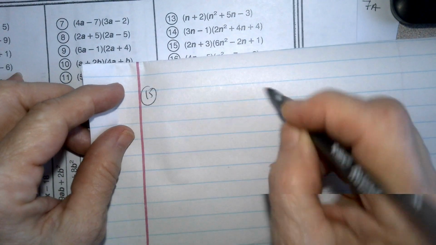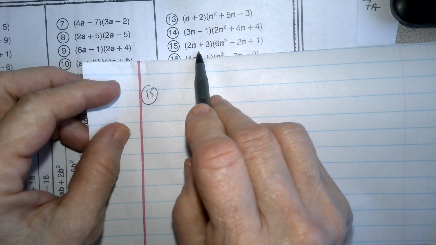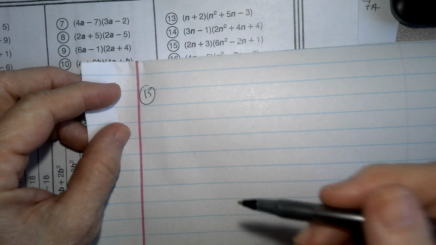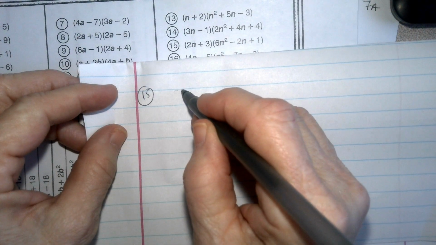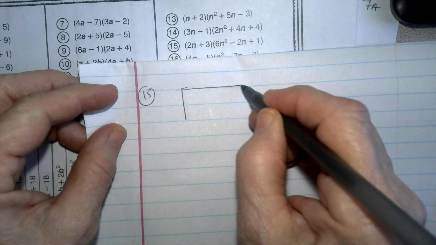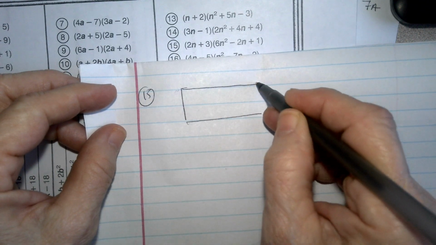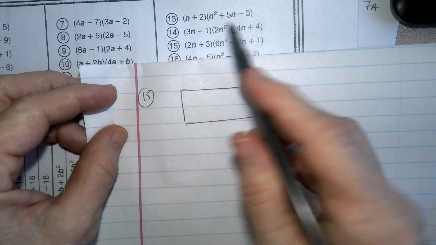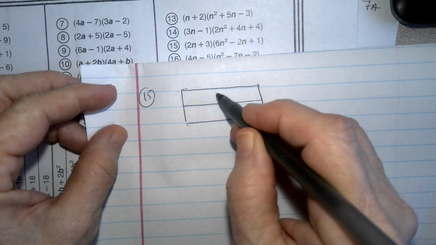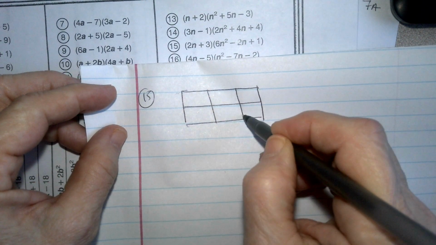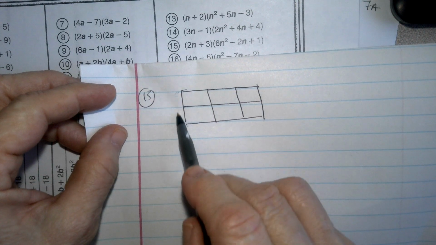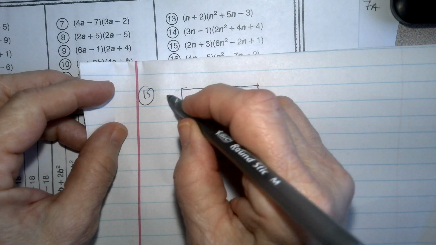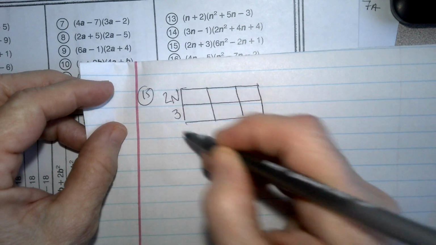All right. Now I'm doing a binomial times a trinomial. So this time I'm going to go ahead and make a little longer box. And I'm going to put my binomial to the side, which is 2n plus 3, 2n and 3.